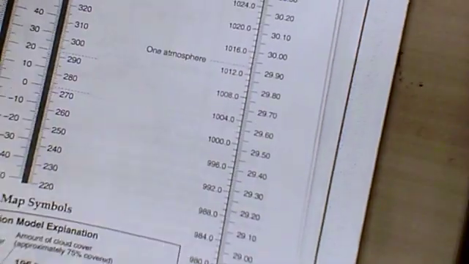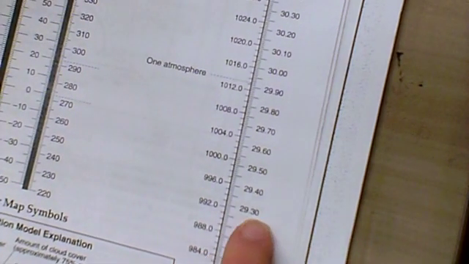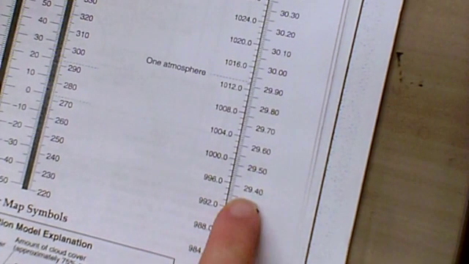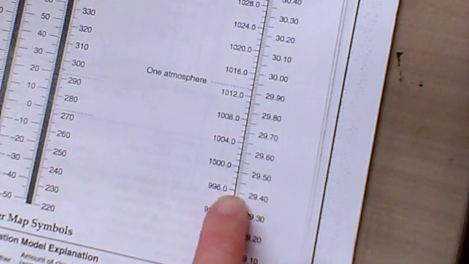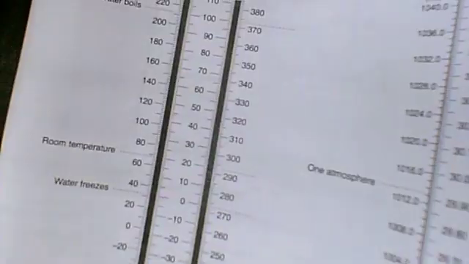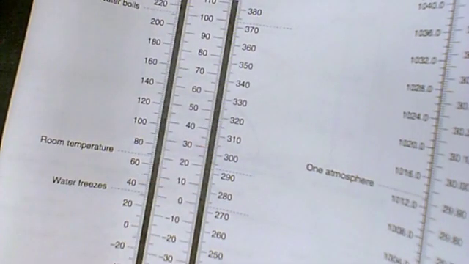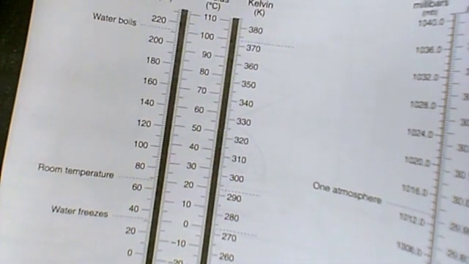Also, over here, we've been getting our information in inches of mercury. If you had to convert it to millibars, you could use this over here. You would just find the inches of mercury, go over, and it would tell you how many millibars that is. The same for the temperature. If you wanted to convert, there is a temperature scale to help you do that.